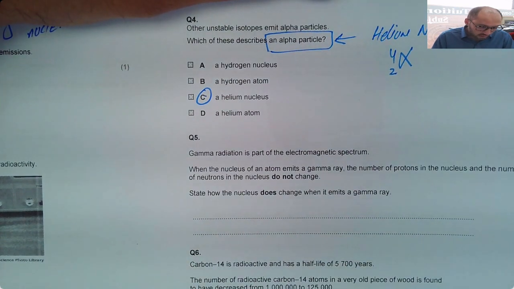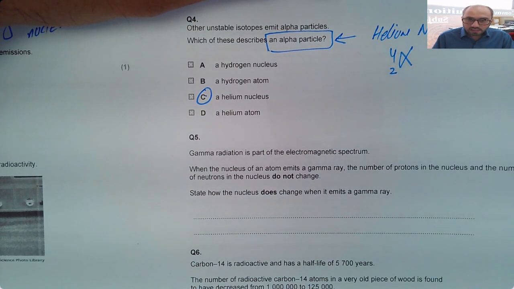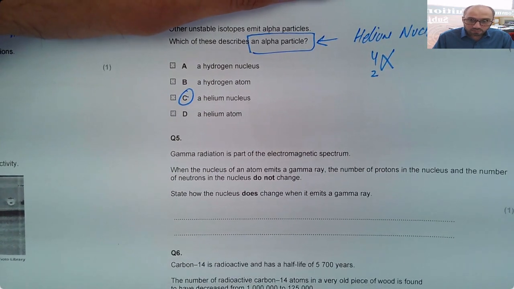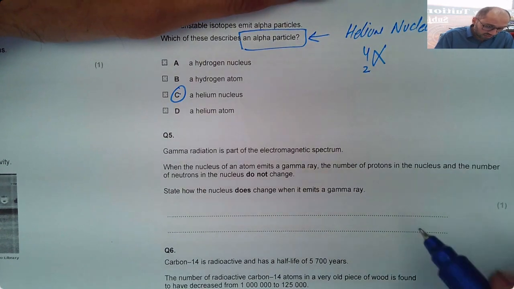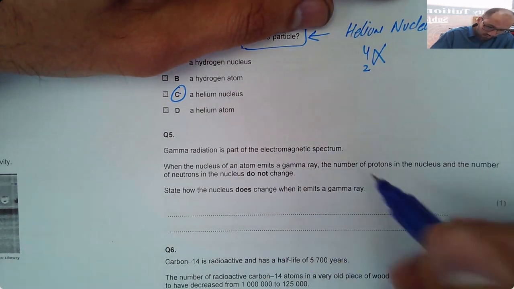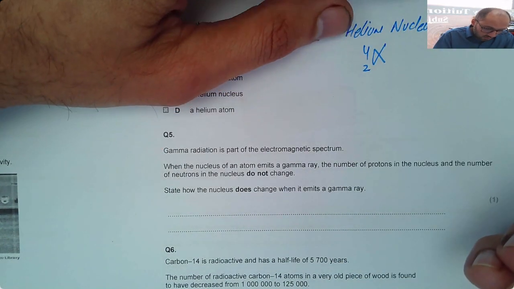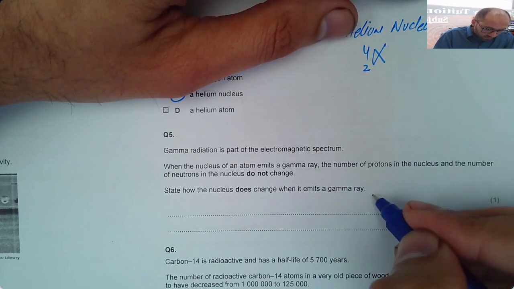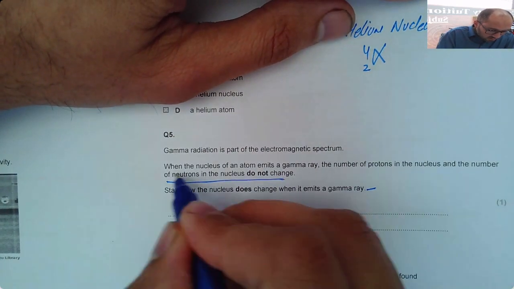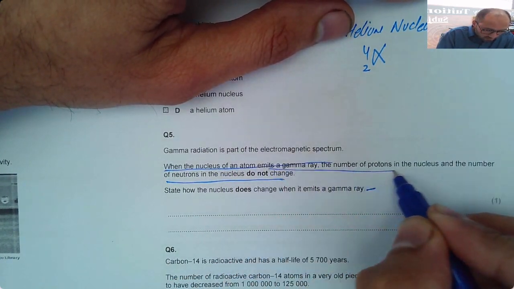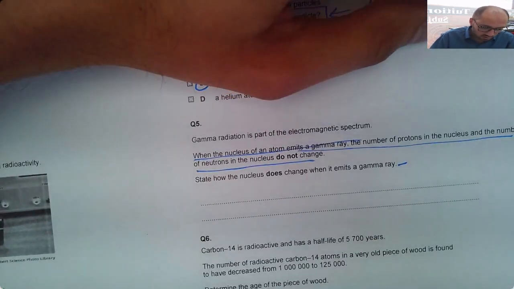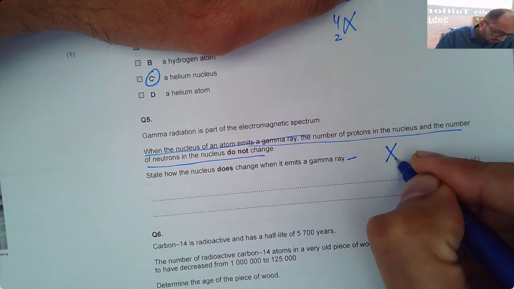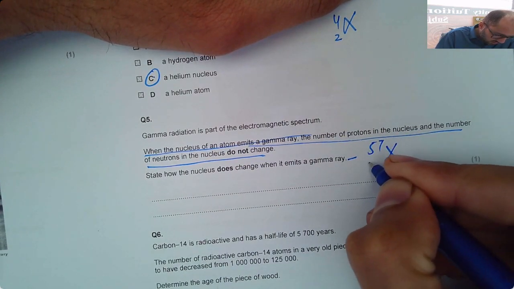Next question says gamma radiation is a part of electromagnetic spectrum. When the nucleus of an atom emits a gamma ray, the number of protons in the nucleus and the number of neutrons in the nucleus do not change. That's important information, right? State how the nucleus does change when it emits gamma rays. So if I want to change this statement into an expression just like we have here, I've got nucleus, let's say this is 57, this is 25.